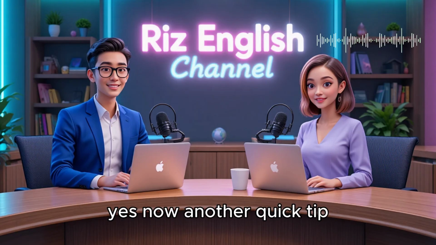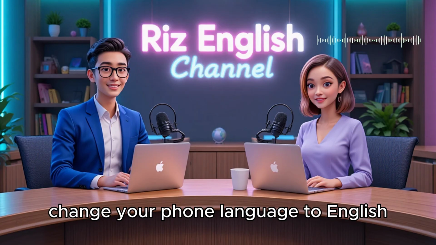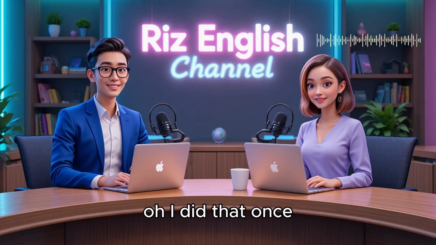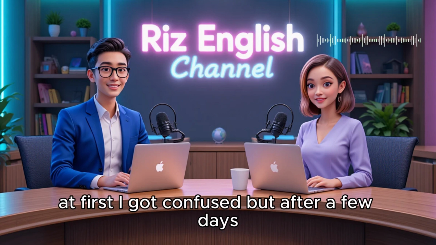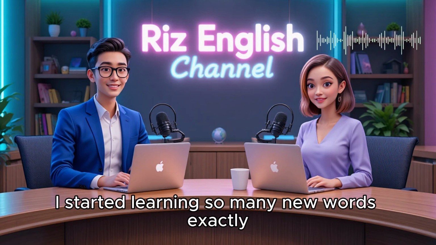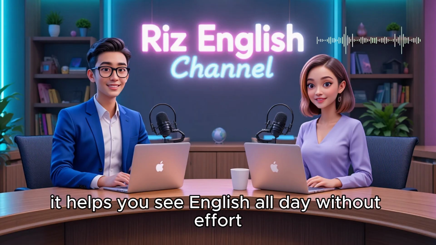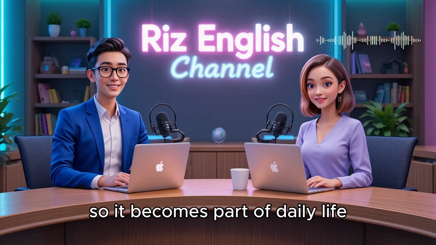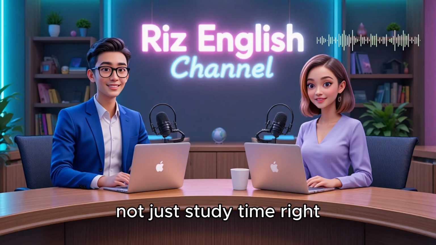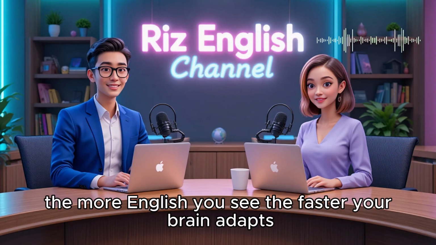Yes. Now, another quick tip. Change your phone language to English. Oh, I did that once. At first, I got confused, but after a few days, I started learning so many new words. Exactly. It's a small change, but very powerful. It helps you see English all day without effort. So it becomes part of daily life, not just study time. Right. The more English you see, the faster your brain adapts.